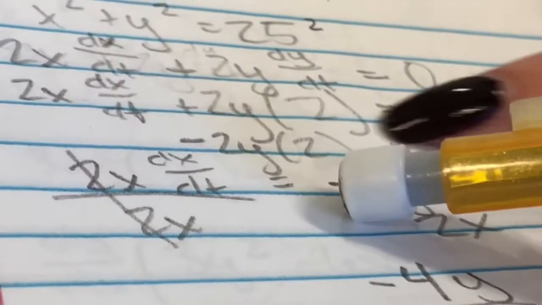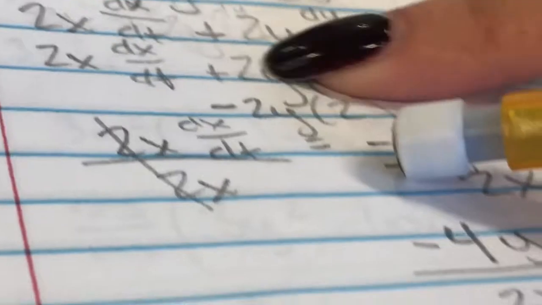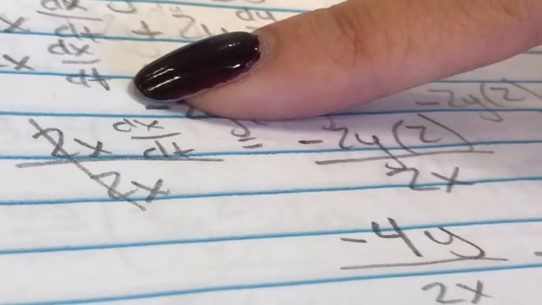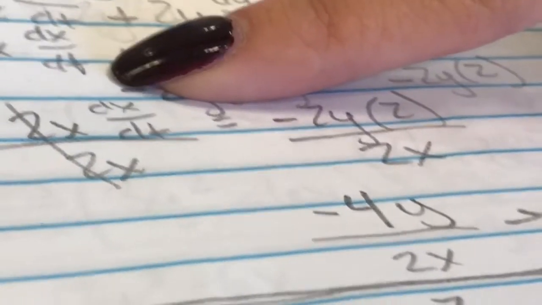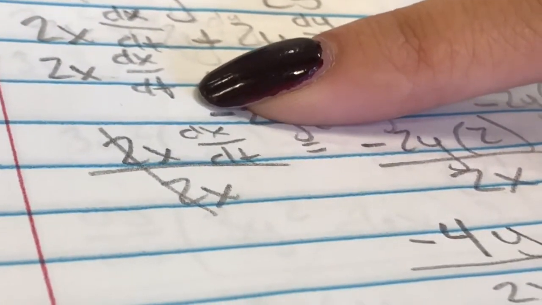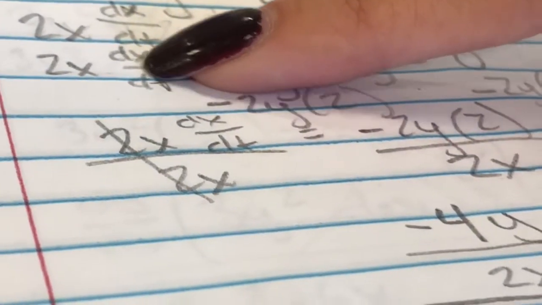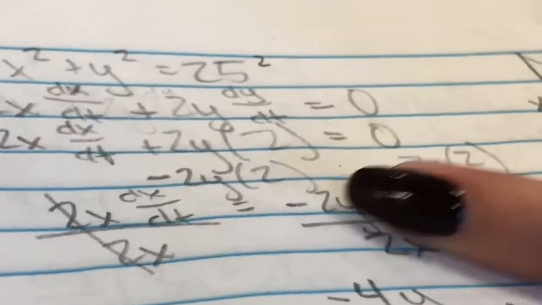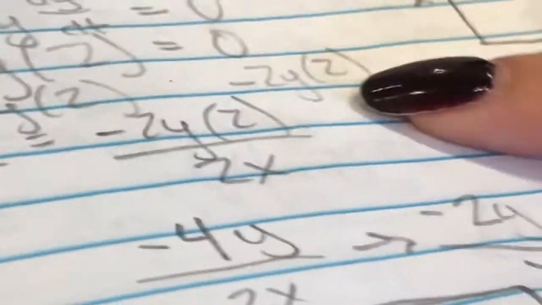And then after this, all you're going to do is solve for the dx over dt because we're looking for how fast the top of the ladder is moving down the wall when its base is 7 feet. So that would be dealing with the dx over dt. The first thing you're going to do is subtract the 2y times 2 on both sides.